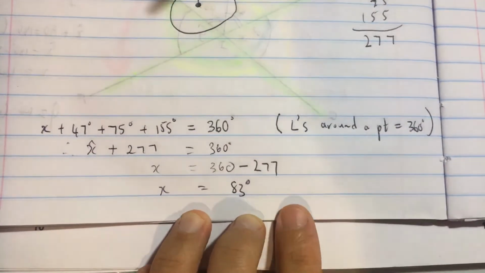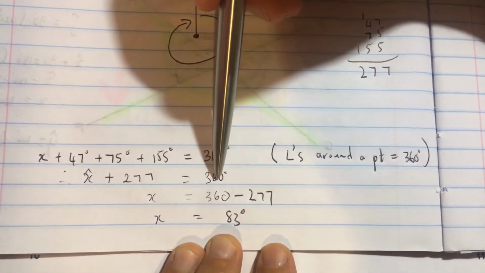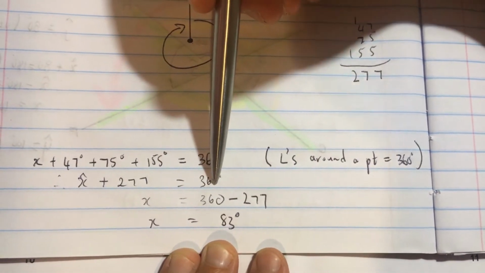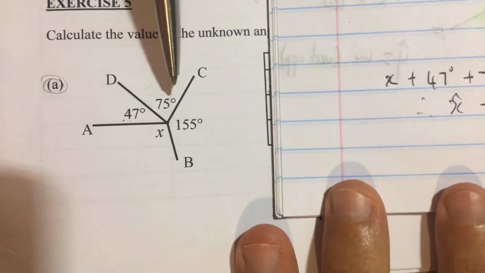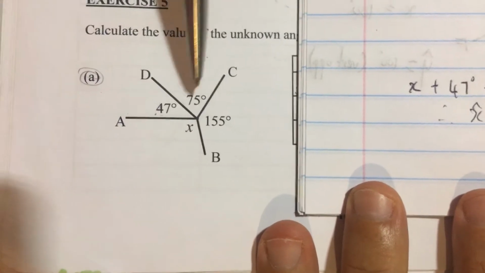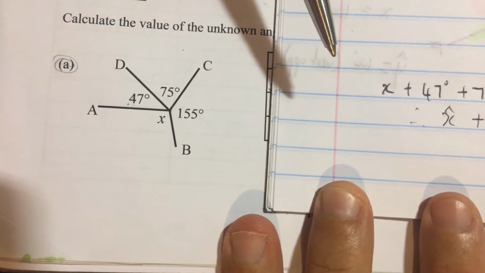Okay, so all I did was I said that those plus x must give me 360. It's angles around a point. I could look back at this drawing over here. Can I use adjacent complementary here? No, because we have a right angle. Is there a straight line for adjacent supplementary? No. Is there vertically opposite?